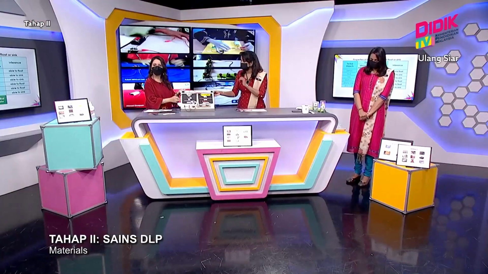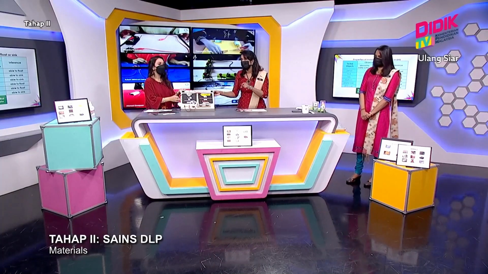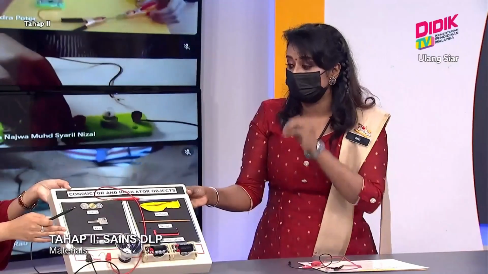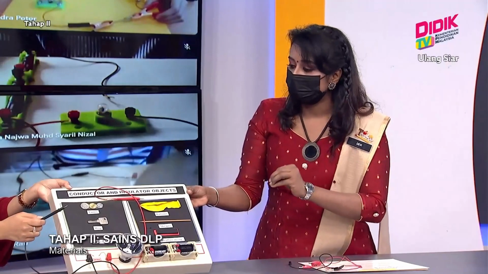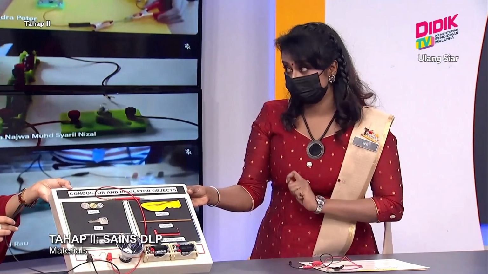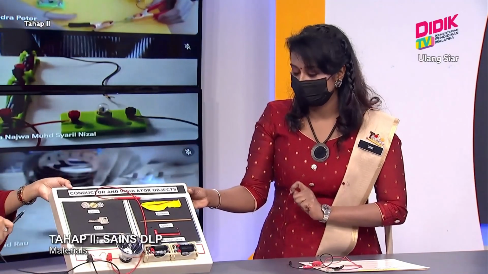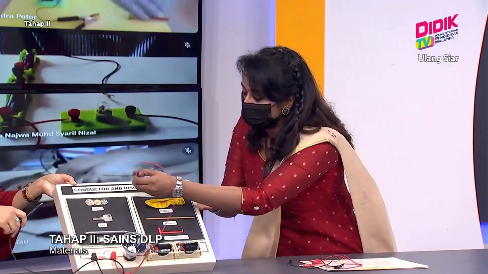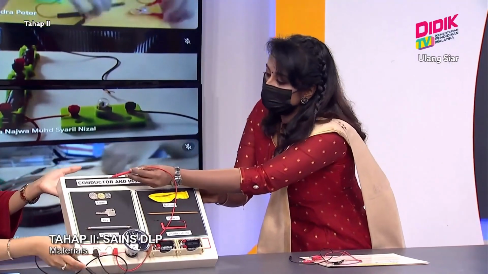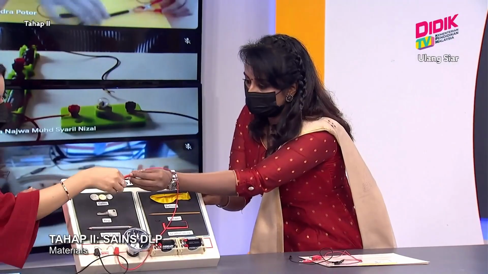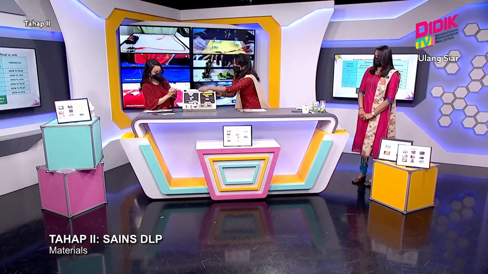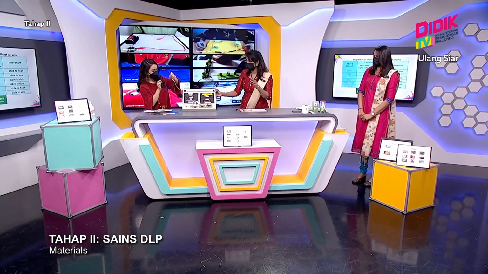So they're going to test all the objects they have, whether the objects can light up the bulb or not. We said it's a conductor or insulator. Oh, interesting. So maybe Shafiqah, what you have to do is, let me hold this. You have to take both, this one and the other one. You touch the coin. We test with the coin first.